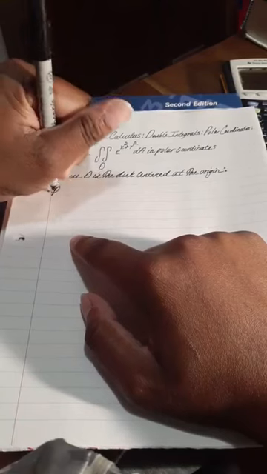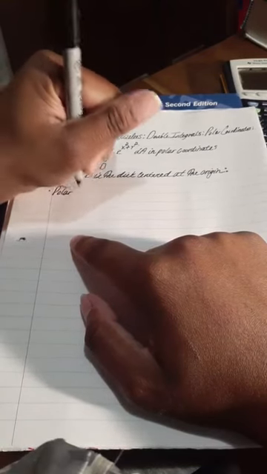Let me just quickly remind you about polar coordinates. Remember for polar coordinates that x is equal to r cosine theta, y is equal to r sine theta, and r squared is equal to x squared plus y squared. And remember that dA is going to be r dr d theta.